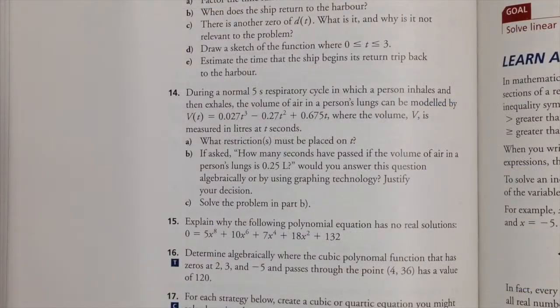So question A asks, what restrictions must be placed on t, which is time? Because time cannot be negative and the question gives you that a normal respiratory cycle is 5 seconds in length, we know that the restriction on t must be between 0 seconds and 5 seconds, including 0 seconds and 5 seconds.